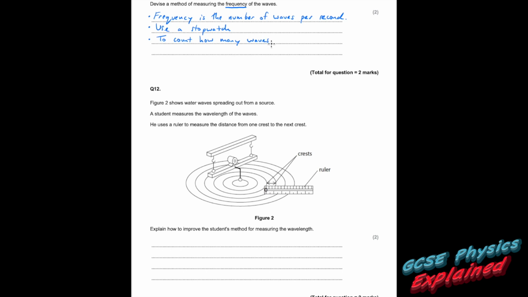Or use a stopwatch to count how many waves there are in a certain amount of time. And then frequency equals number of waves divided by the amount of time.